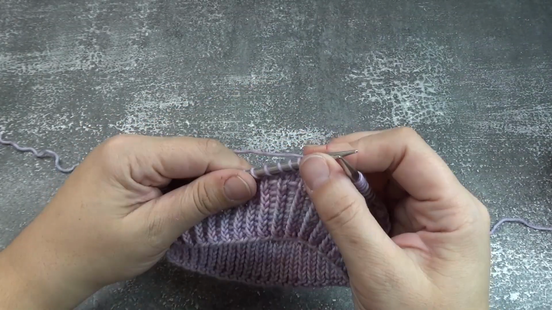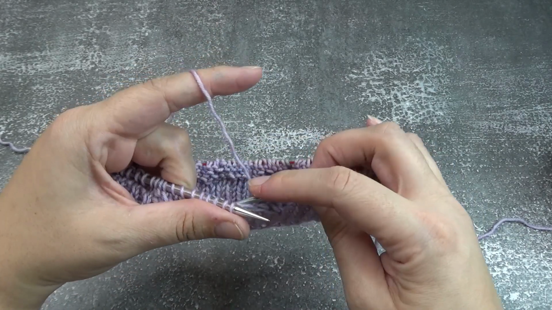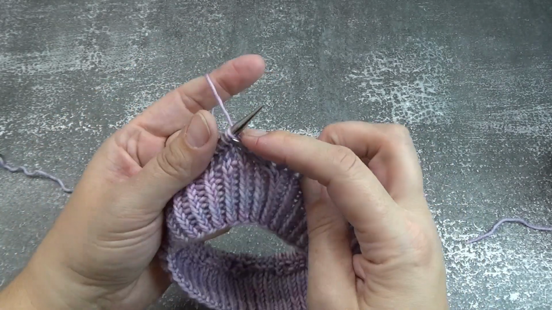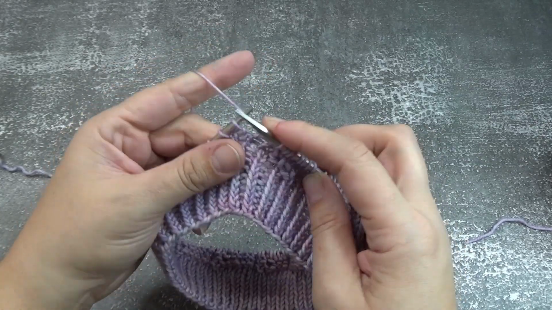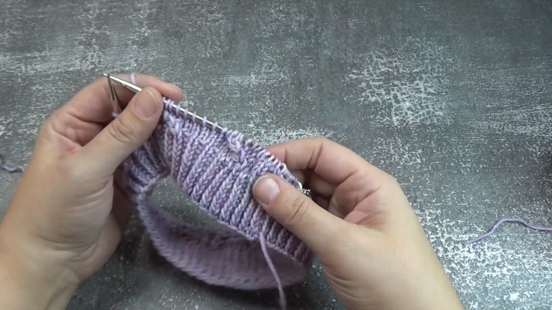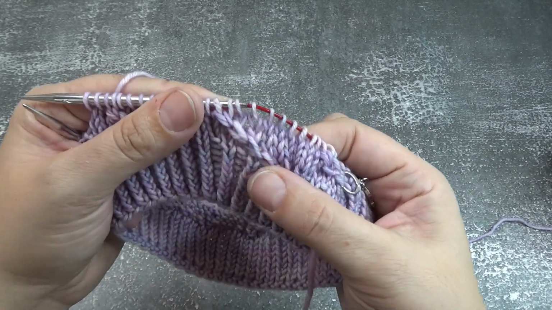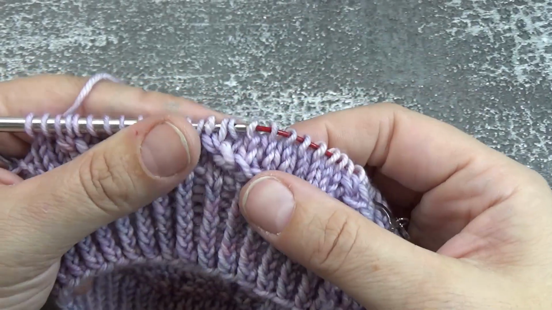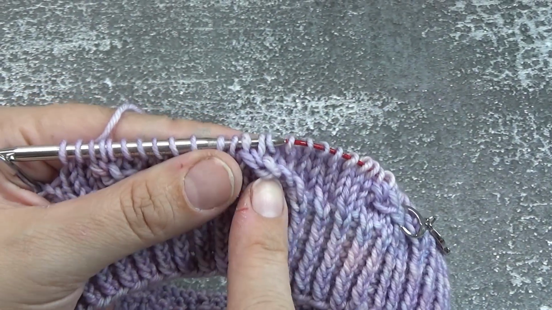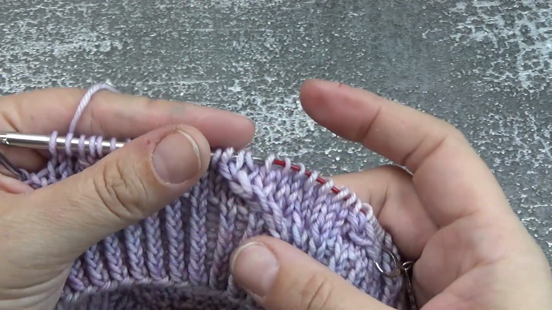So I've knitted a few rounds so that you can start to see what it should be looking like. So let's talk about this. Let me zoom in a little bit so you can see. As you can see, the spiral is starting to form.